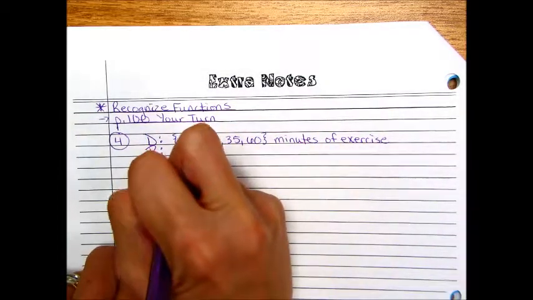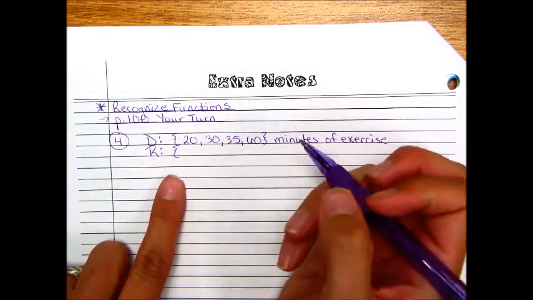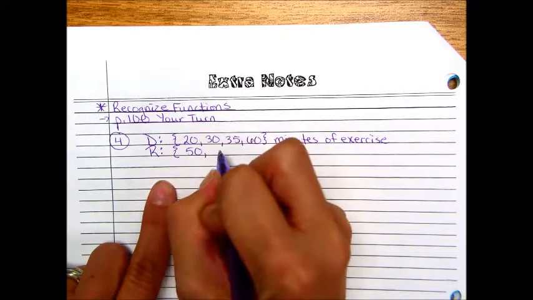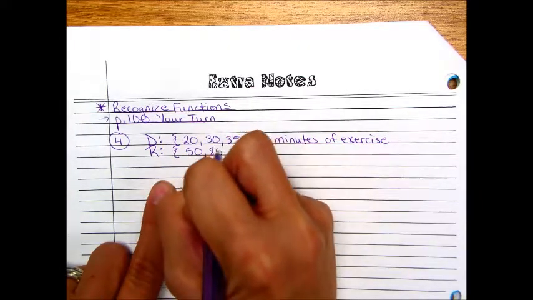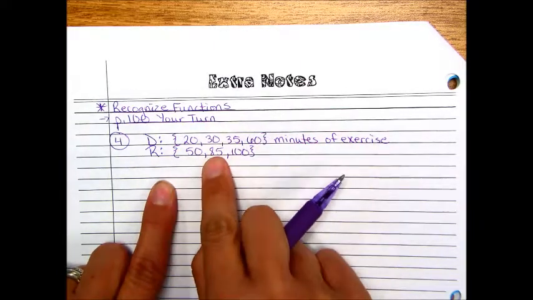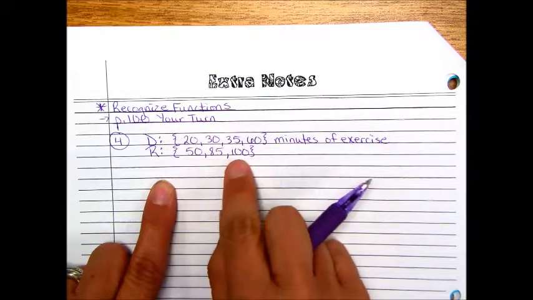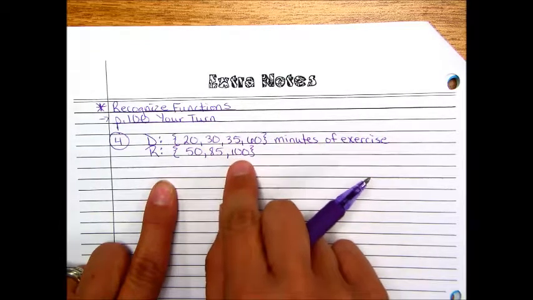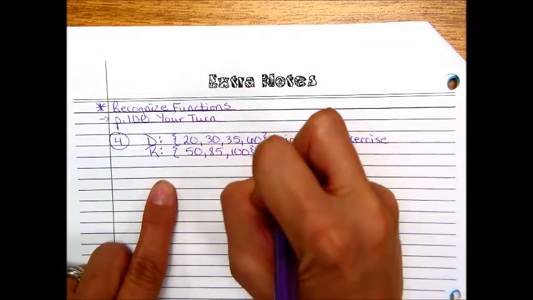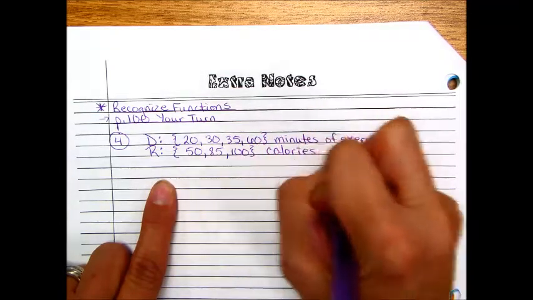Range, on the other hand, there were 4 numbers in the column, but the middle number repeated itself. It said 50, 85, 85, and 100. We do not write the 85 twice. There were only 3 possible output numbers. That's all we write. And we say what those represented was calories burned.